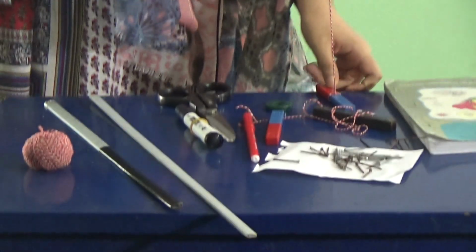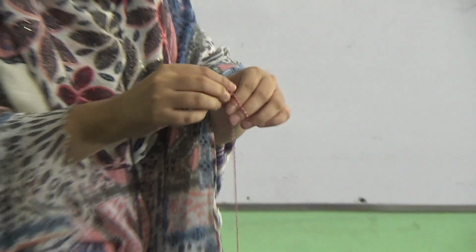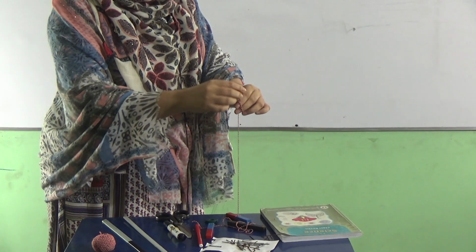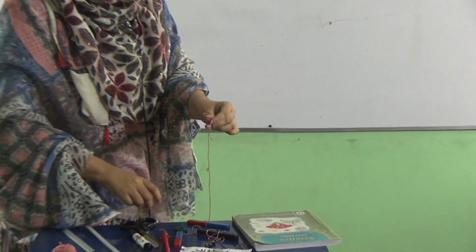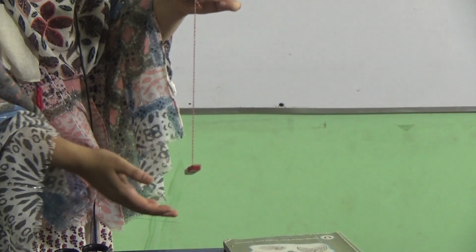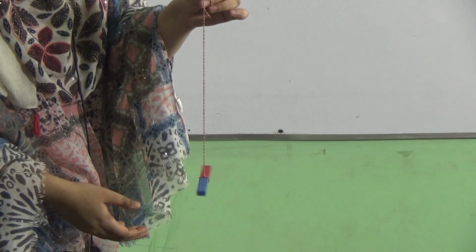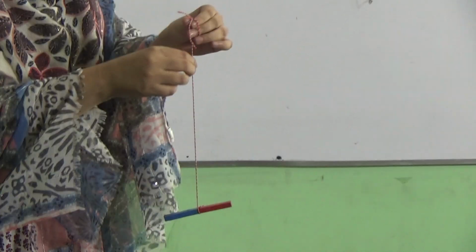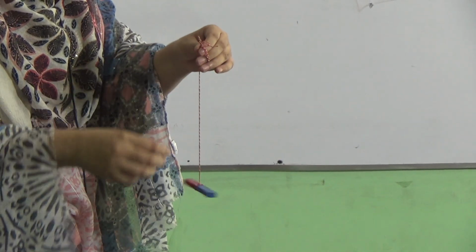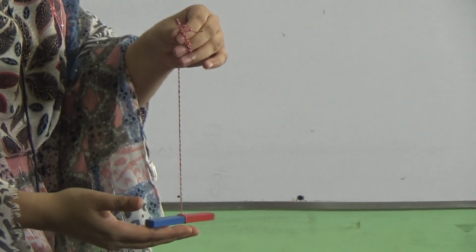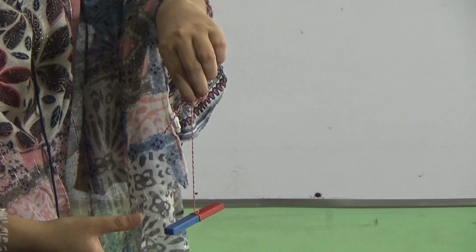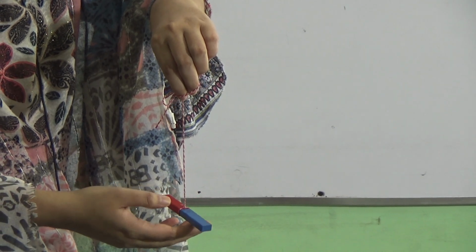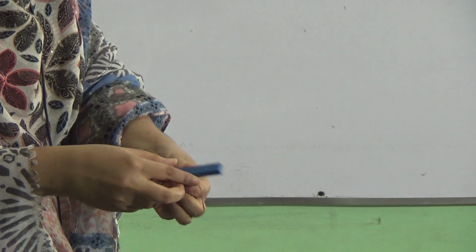Here is a bar magnet. If I tie this with a thread on the middle part of this magnet, and if I hang this, here is air, that's why it's moving. And it will show the north and south.